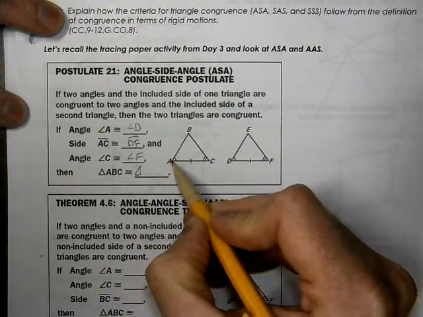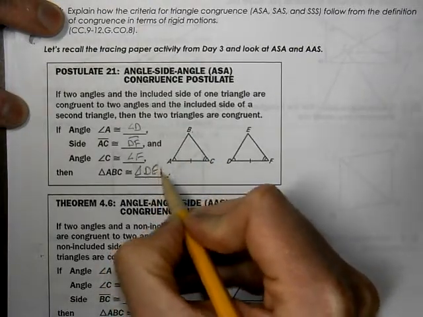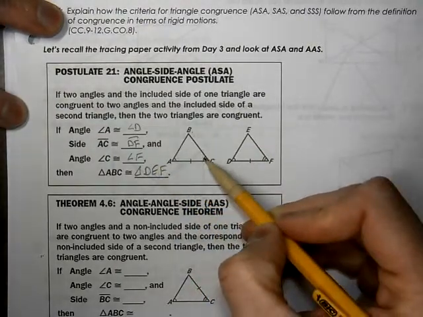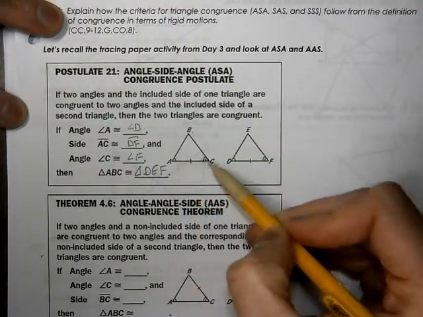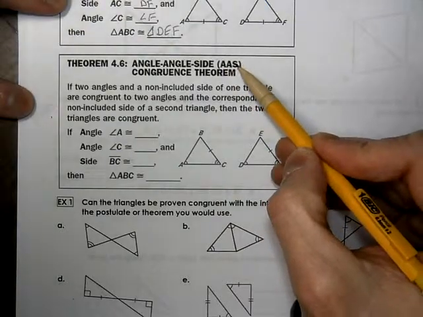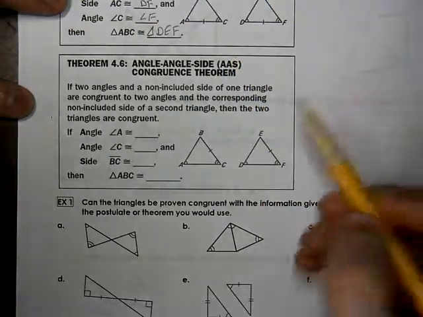So if we look at this first triangle as triangle ABC, then we're going to name this one DEF. Angle side angle. You have two A's and you have the S that's in between those angles. Another way you could have two A's and a side that is not in between those two A's.